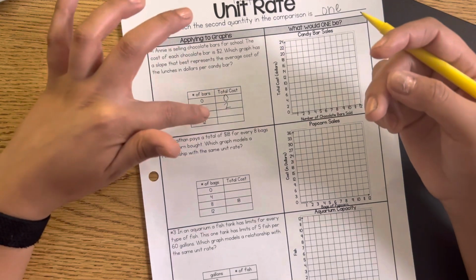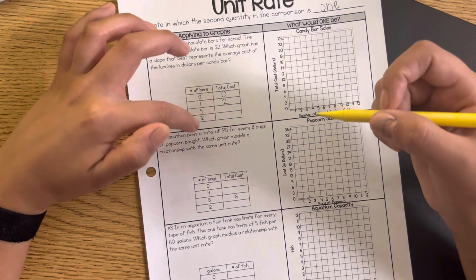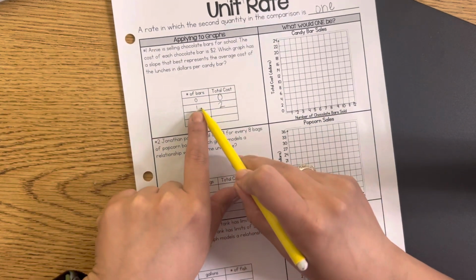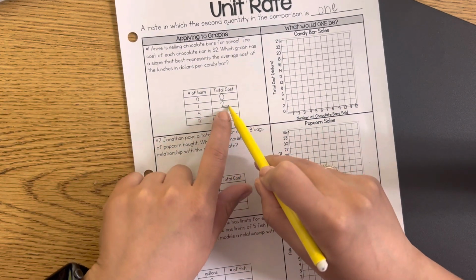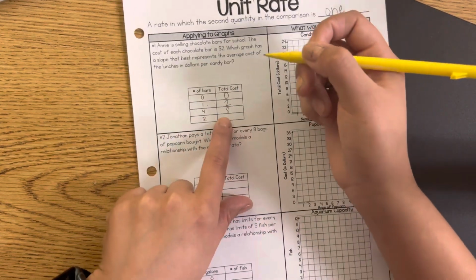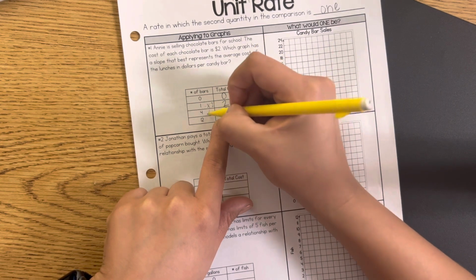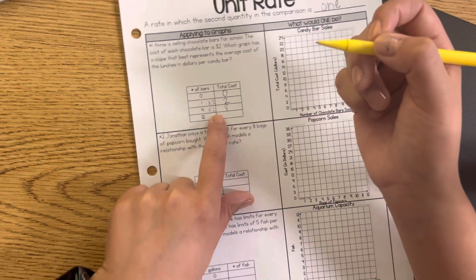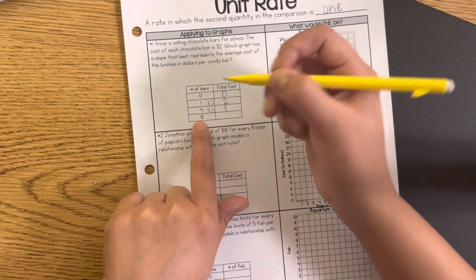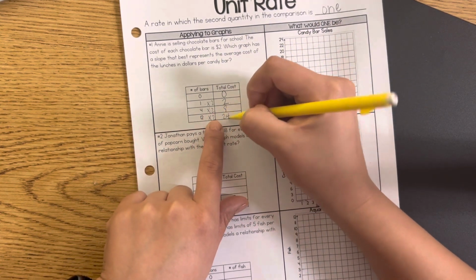But then we want to take it a step further and figure out how much it costs for 4 and 12. If one chocolate bar costs $2, 4 chocolate bars would cost $8. How I know is because if one chocolate bar costs 2, then I just multiply by 2, so 4 of them would cost 8. Same thing for 12: 12 of them times $2 each would cost 24.